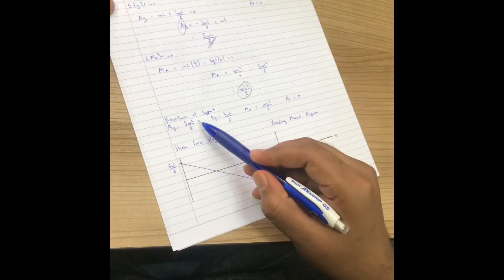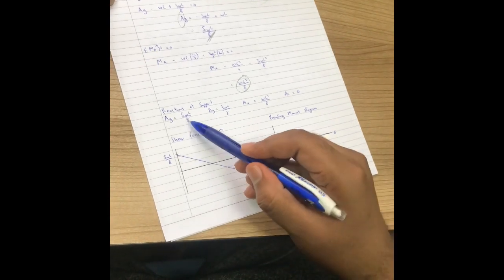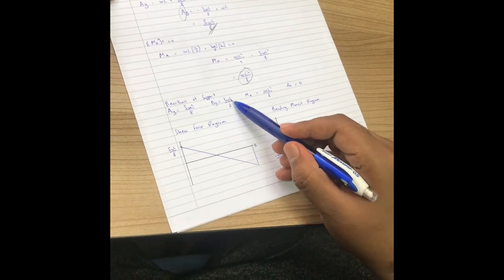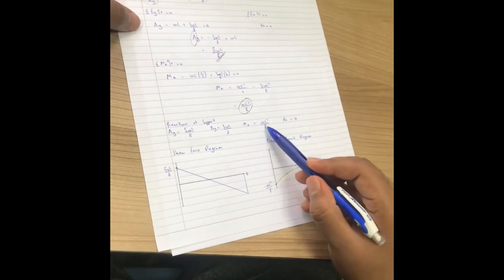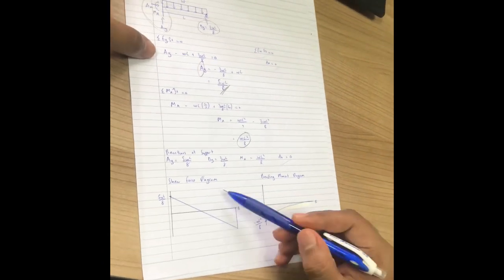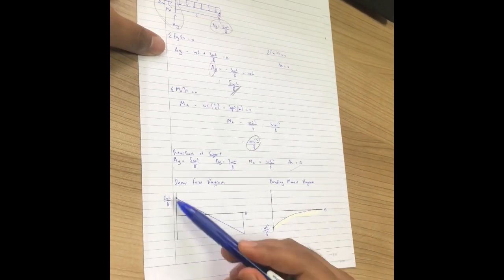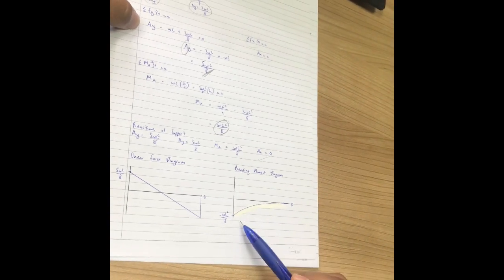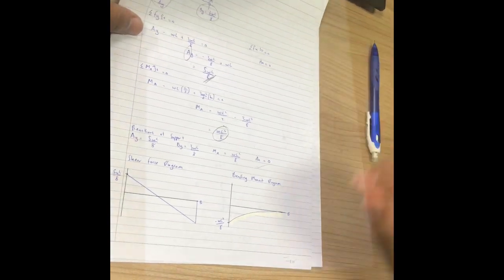So the answer for reactions at support, Ay is 5 WL over 8, By is 3 WL over 8, moment at A is WL square over 8, Ax is 0. And this is our shear force diagram. This is how it looks. And this is our bending moment diagram. Yeah, that's all for question 1.